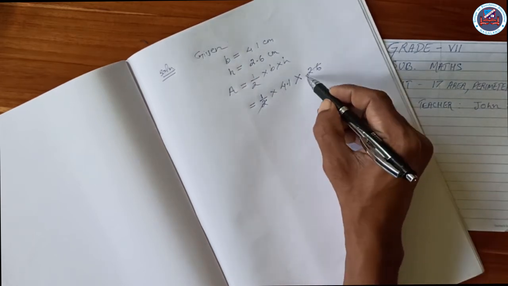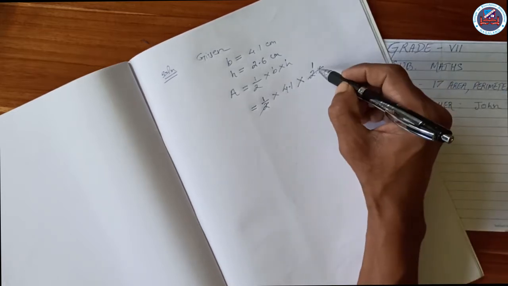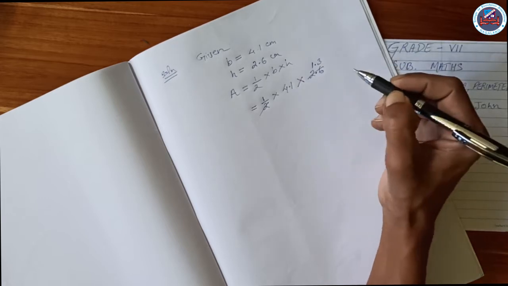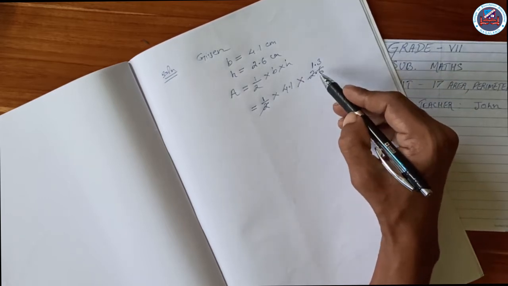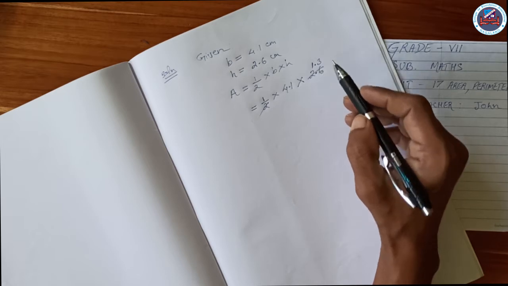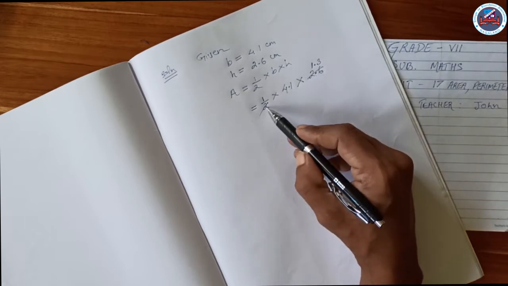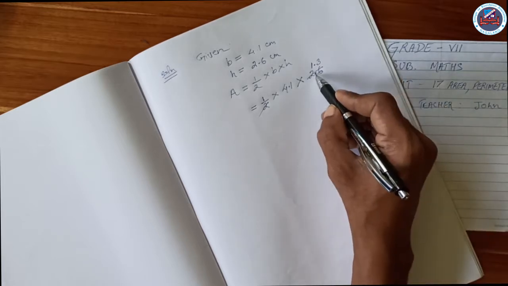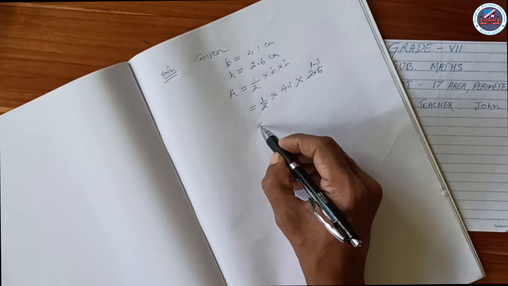By 2 you can cancel this, because 2 1s are 2, point is there, put it, 2 3s are 6. That means 2 13s, just for a moment think there is no point, just think it is 26. So 2 13s are 26, correct?